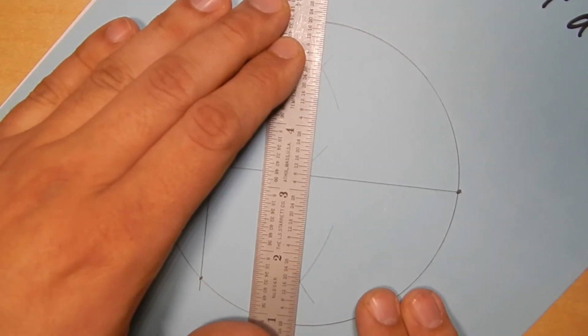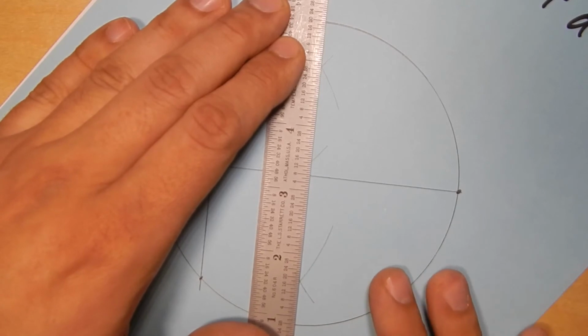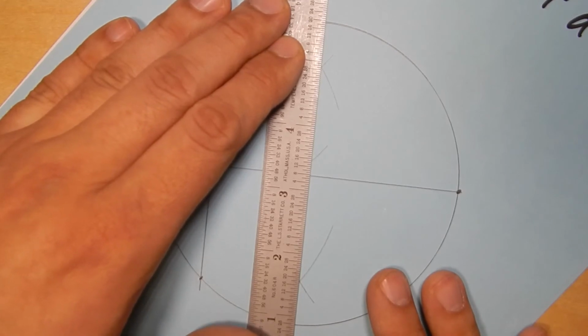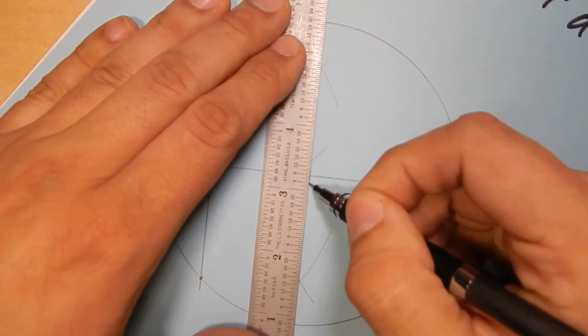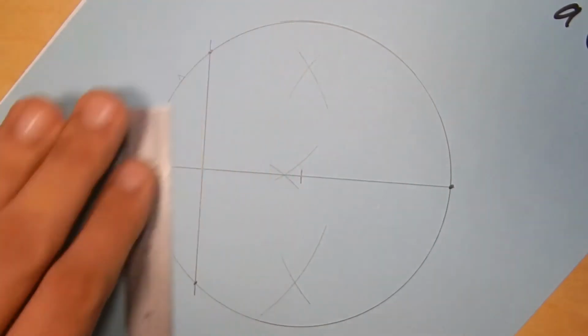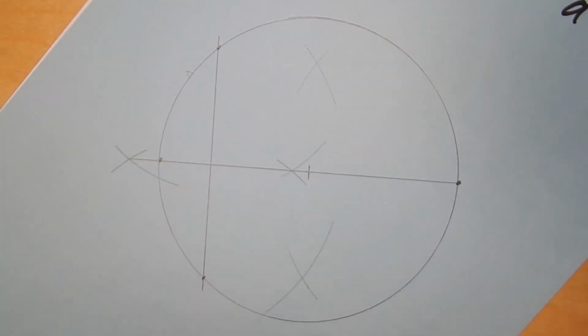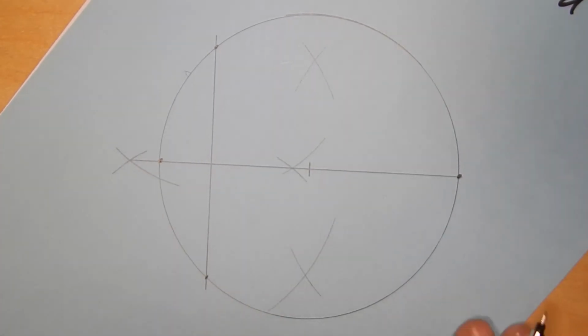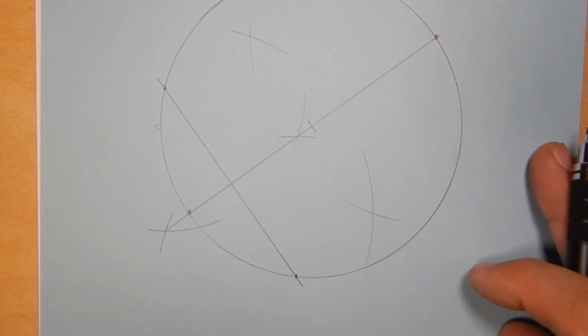So if you are very careful and patient to line things up, and it's a little bit harder for me because I've got a camera in my face and the microphone. But if you're very careful, you can line this up. We can make a little tick mark here. This intersection of this perpendicular bisector and this diameter is the center of this circle.